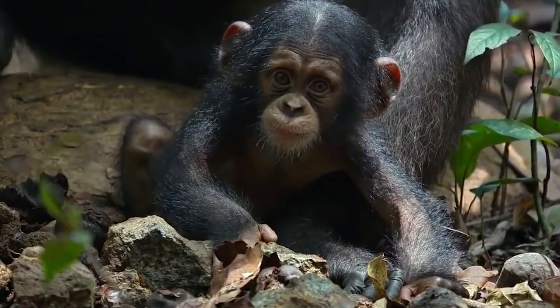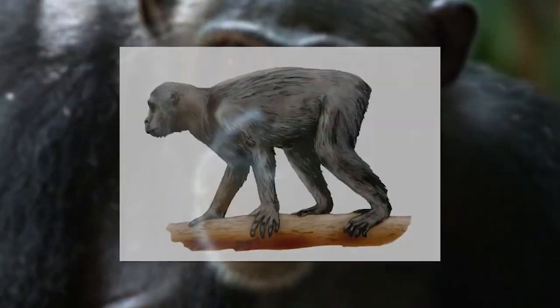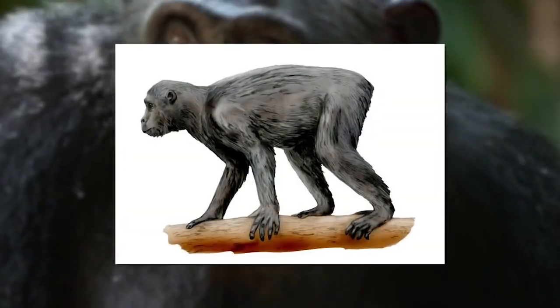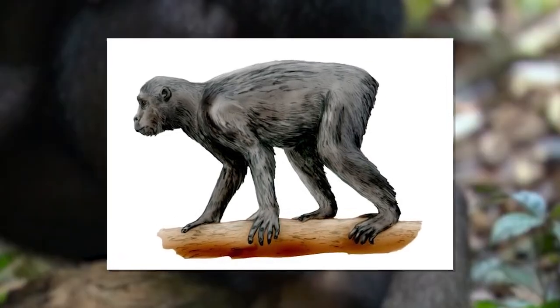Catarrhini also contains all apes, which evolved from the Old World monkeys. The first ape to have evolved was Proconsul from the Miocene epoch in East Africa, an animal that contained many features found in both monkeys and apes.